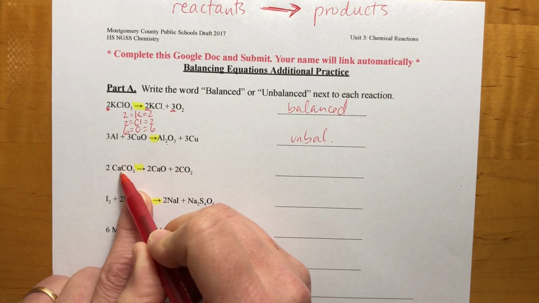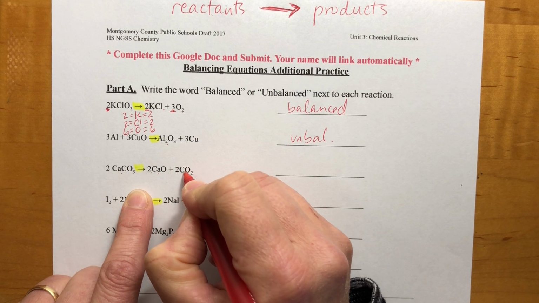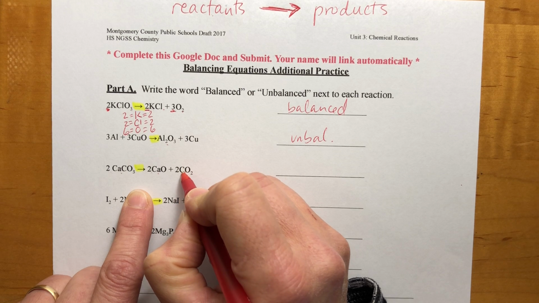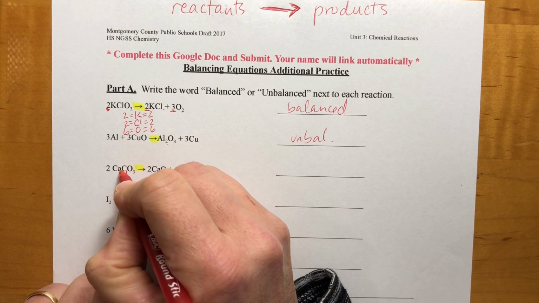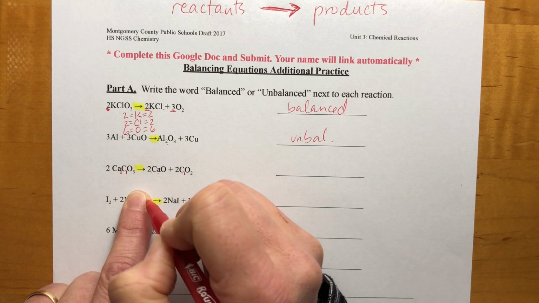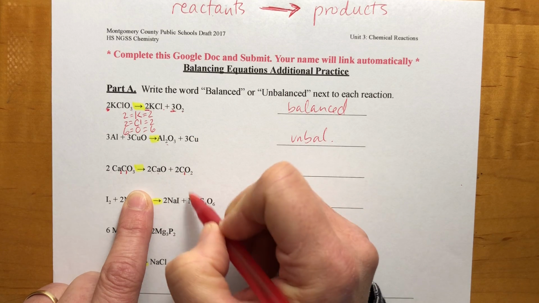This one, 2 calciums and 2 calciums, that's good. 2, remember there's a little 1 here, right? 2 times 1, that's 2 carbons. And there's a 1 here and a 1 here, right? 2 times 1 carbon, so the carbons are balanced.